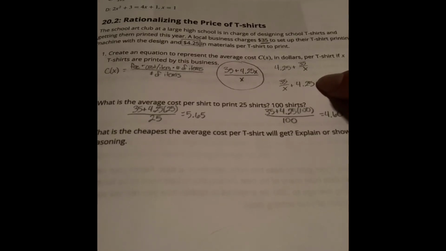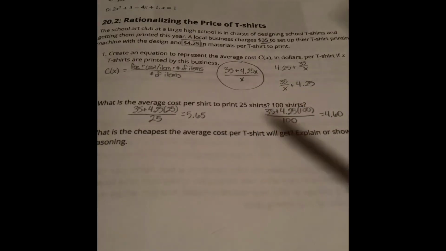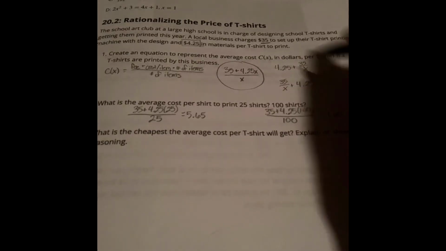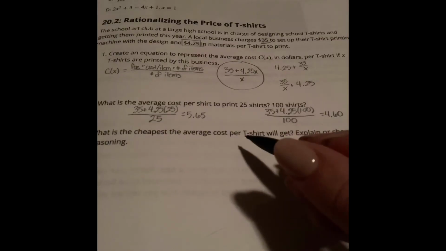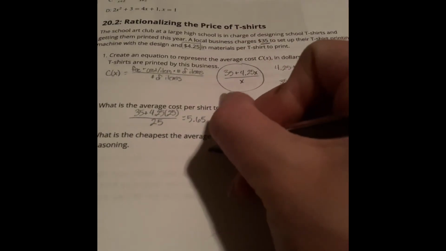Like that fee is eventually not going to matter as much. The more you print, the more worth your fee is, because it makes it worth it. If you only print one t-shirt, you're not going to pay $35 plus that $4.25 only to print one thing. If you print 100, that makes it more worth it. If you print 200, it might not even matter to you anymore, right? Because that average cost is getting so low. And that answers, this is why you read all the questions before you answer them. These equations up here lead you into what's the cheapest average cost per t-shirt you'll get. That's that $4.25.